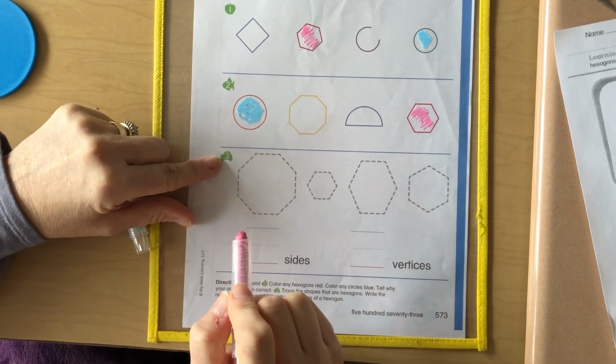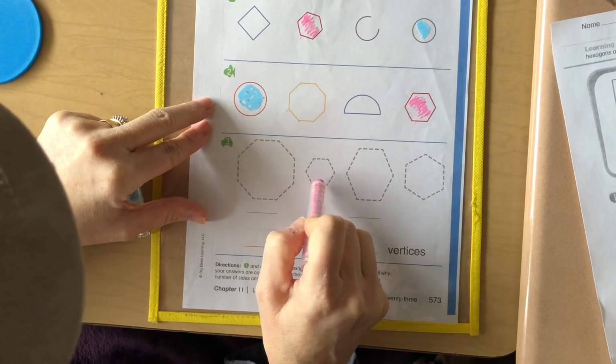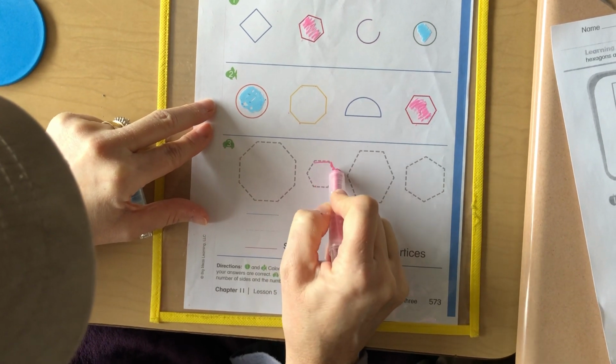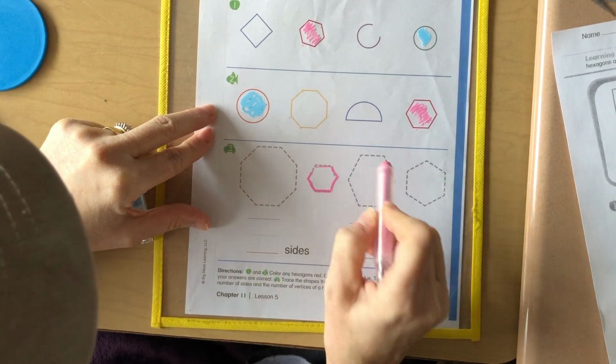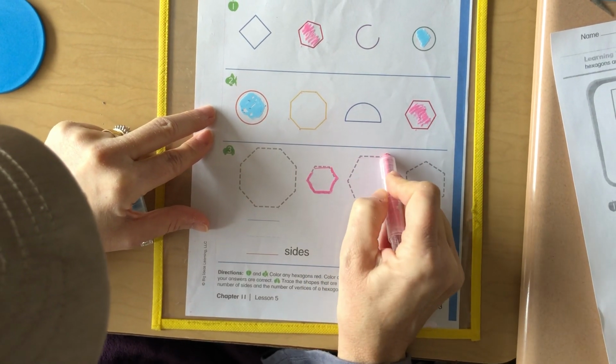Oh, I am so happy that I counted. That's not one. 1, 2, 3, 4, 5, 6. Ooh, I found one. My first one. 1, 2, 3, 4, 5, 6. Yay, I found another one.